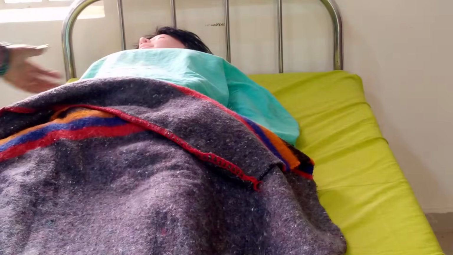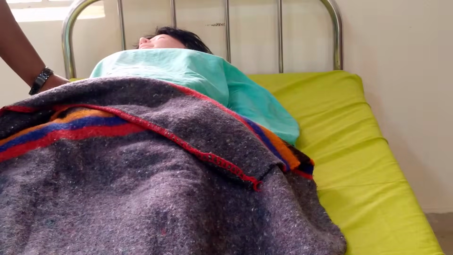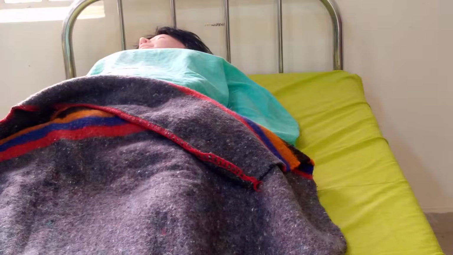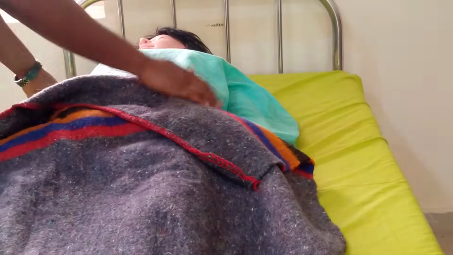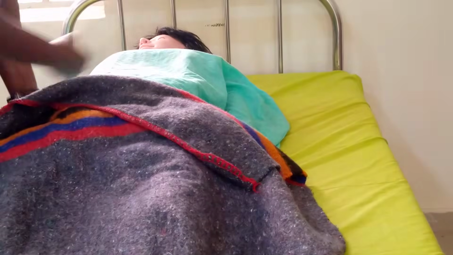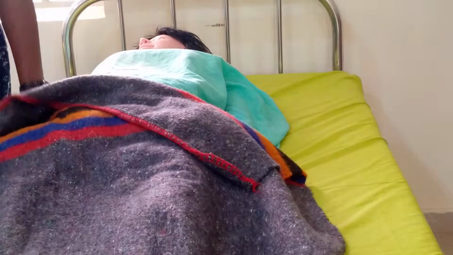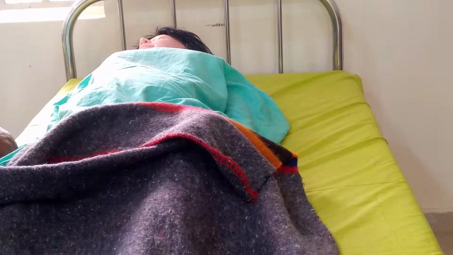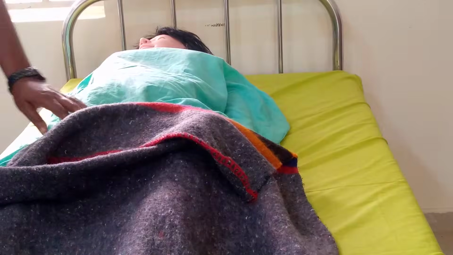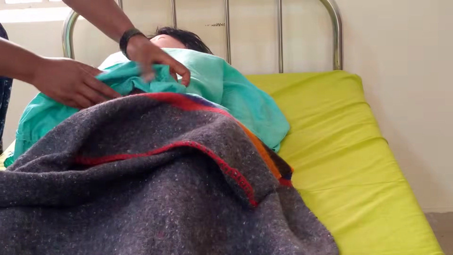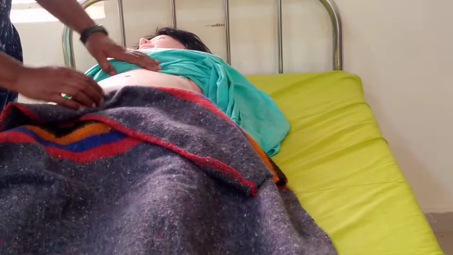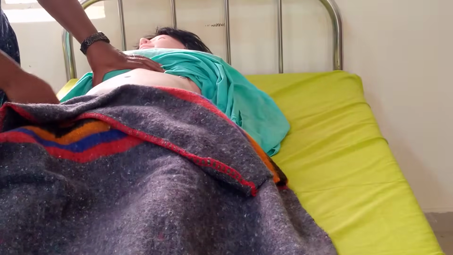Then you ask her about her last menstrual period so that you're able to calculate her expected date of delivery and weeks of gestation. Then the woman should be kept comfortable, with her hands by her side, okay? The hands should not be above her head like this or anywhere, so it should be by her side. The woman should not be exposed unduly, meaning that you only expose the part that you need to examine, which is the abdomen. So that's what you are going to be exposing.